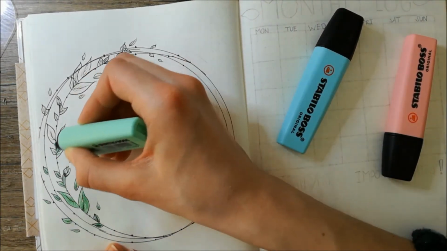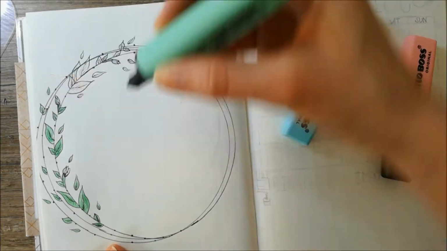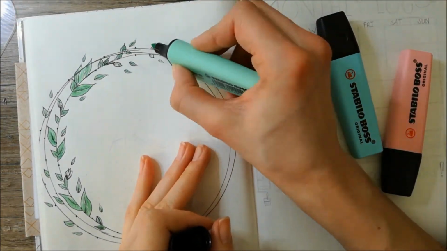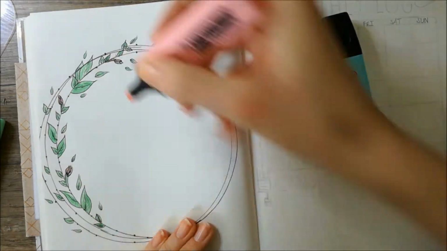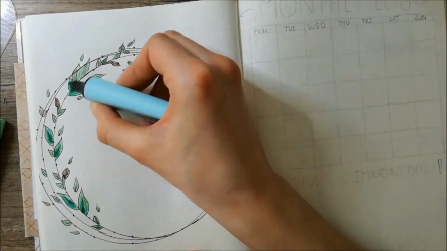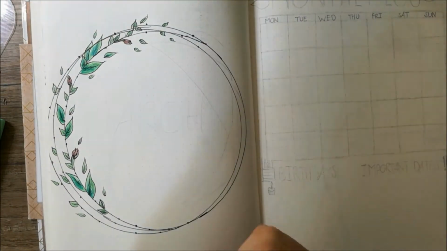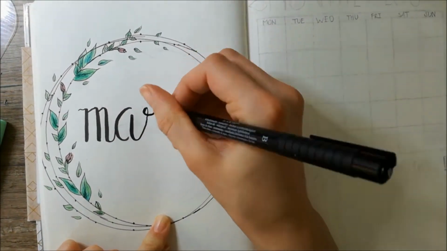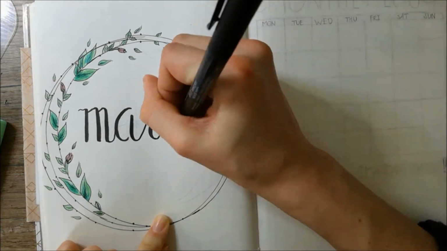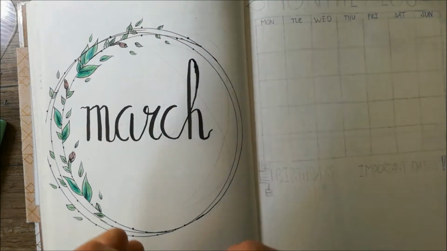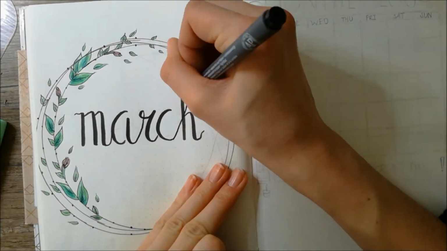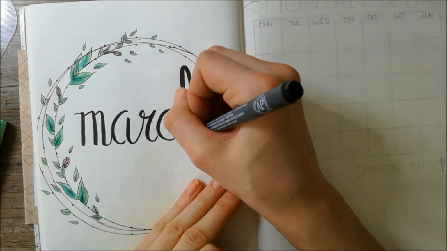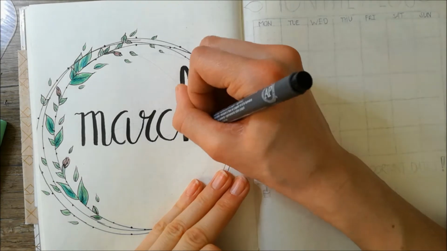In the middle of the circles I lettered the word March with my Faber-Castell Pitt pen. It's a brush pen, so that's very nice for the hand lettering. And I made a small line next to all the right sides of the letters, and this will give it an interesting effect. And underneath the word I added a line with two pastel markers that are blended together.